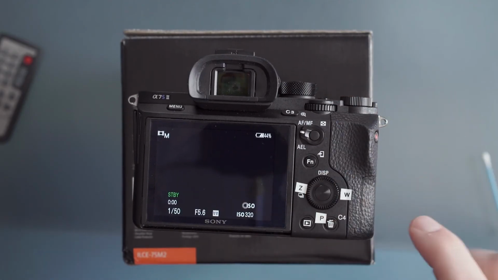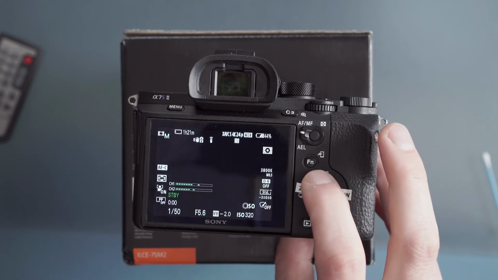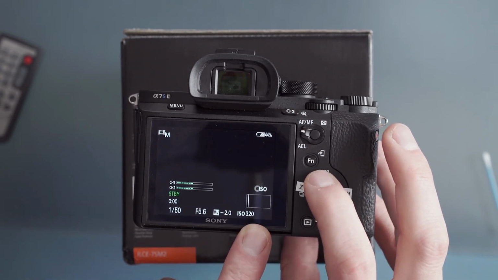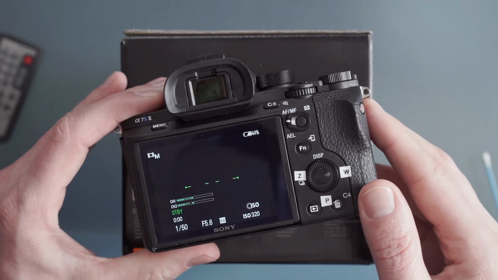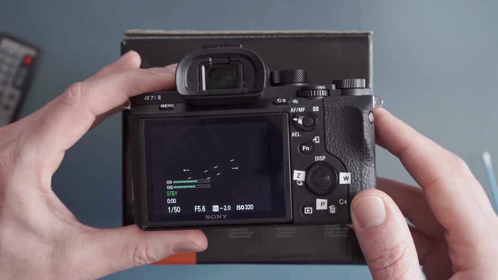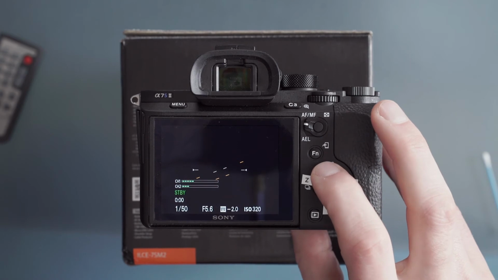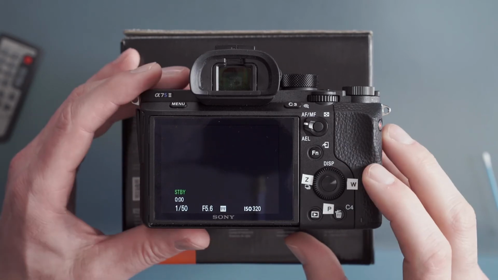Starting at the top here where it says DISP, display, if you keep pressing, you'll have a lot of different displays. Like here we have our histogram and our audio meters. This is where we have, you can see, let me see if I can get it to do it. It's all wonky because it's pointing straight down, but that indicates how level you are, electronic level. If I hit again, you can see we get a whole bunch of information. Hit it again, it basically cycles through.